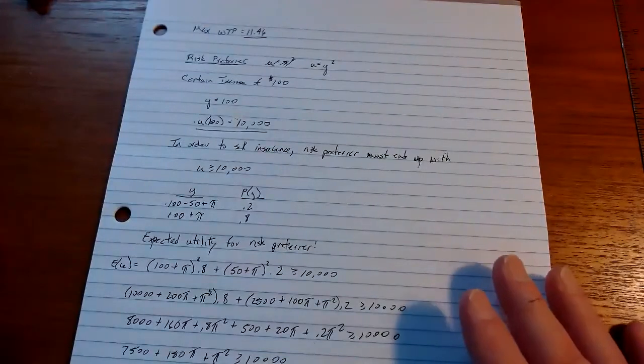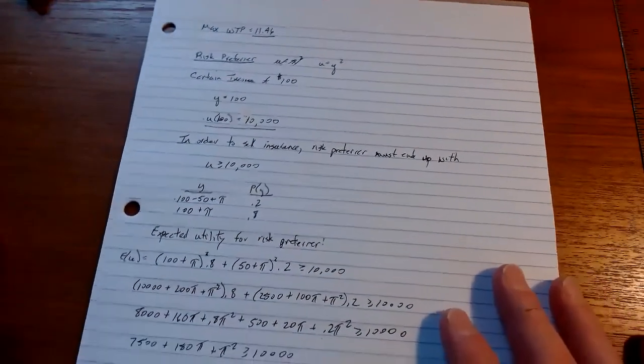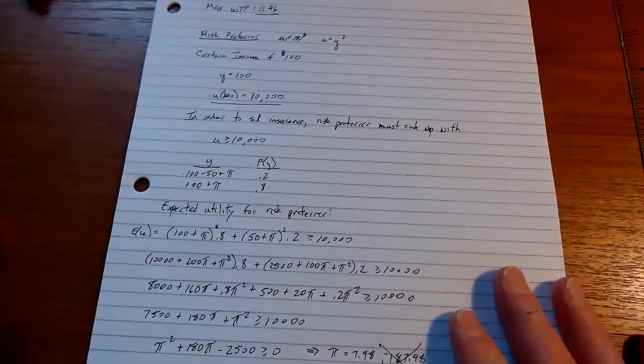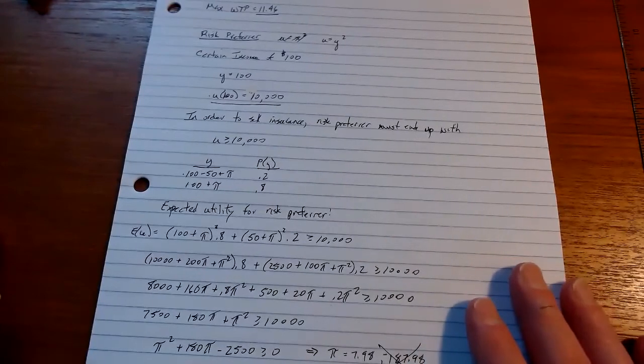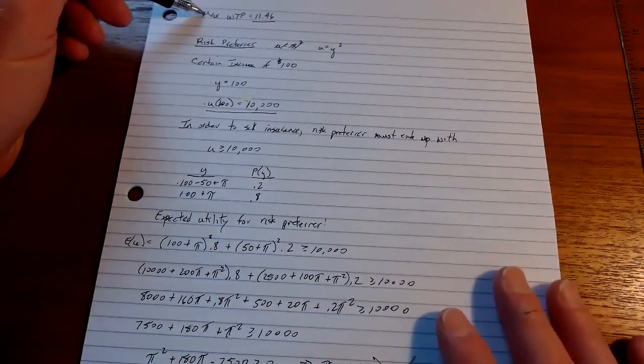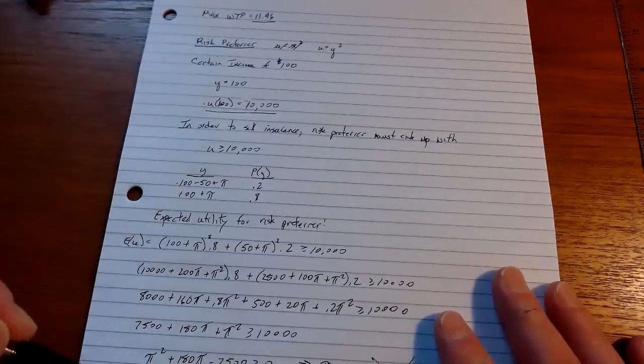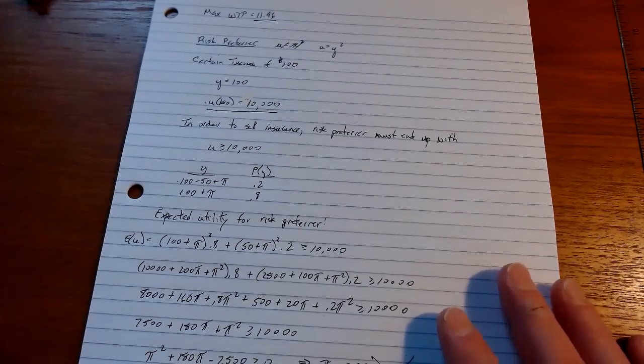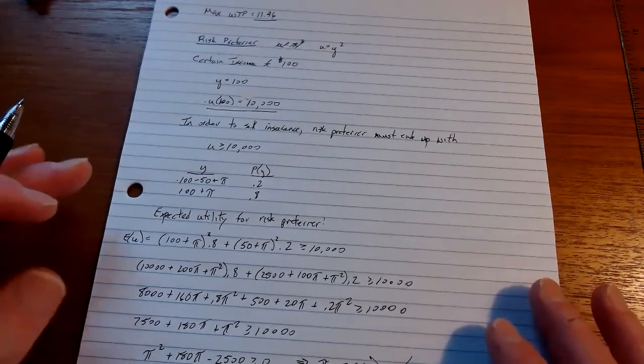The risk-averse consumer is willing to pay up to $11.46 for this policy. And so it looks like it's possible for this to happen, that this consumer is willing to pay more than the minimum amount the risk preferrer wants to charge in order to make the policy happen.